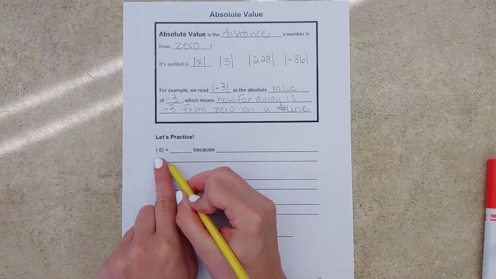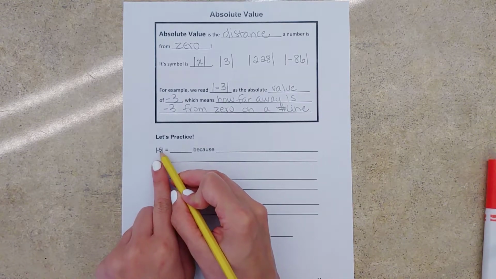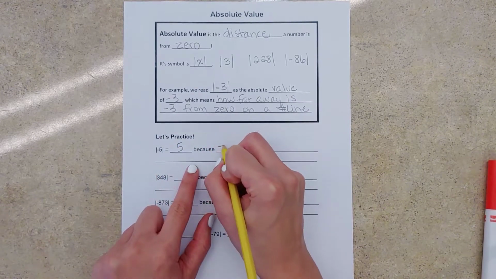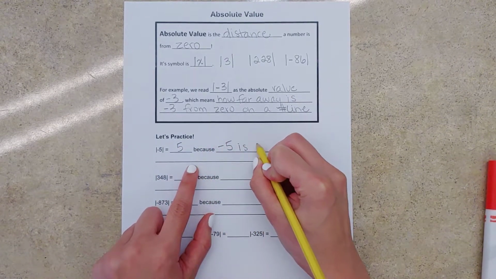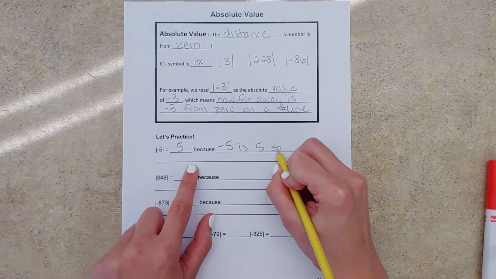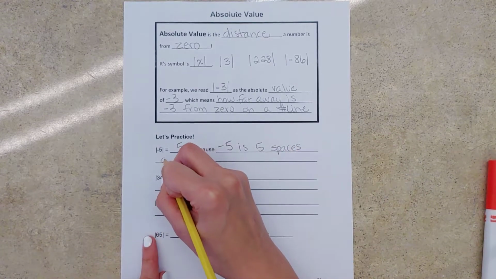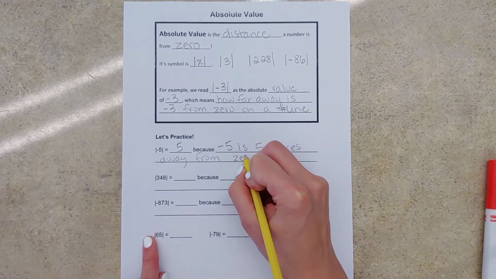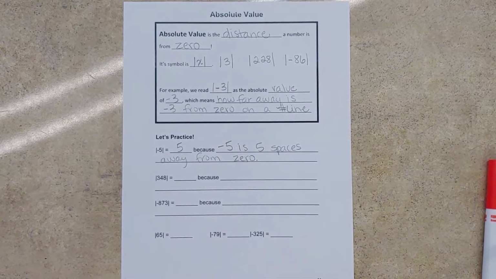So for example, this first one, we have the absolute value of negative 5 is 5, because negative 5 is 5 spaces away from 0. Even if we were talking about miles, again, you wouldn't say, I live negative 2 miles away from my best friend. You would instead just say, I live 2 miles away from my best friend.